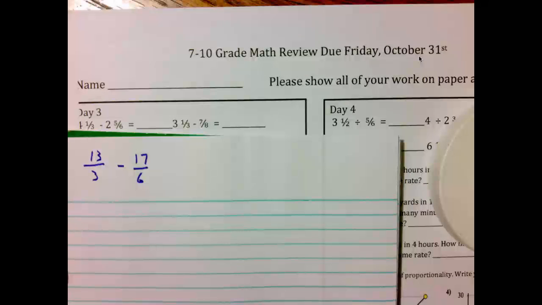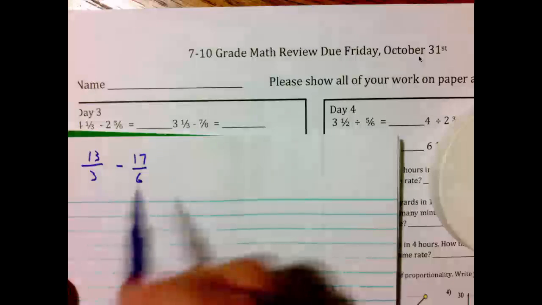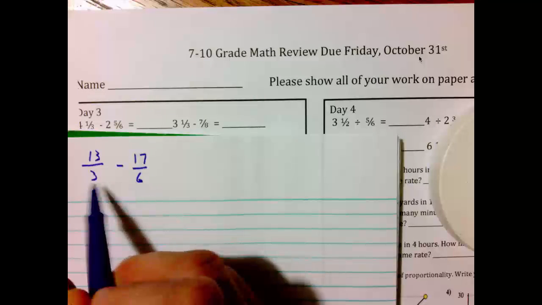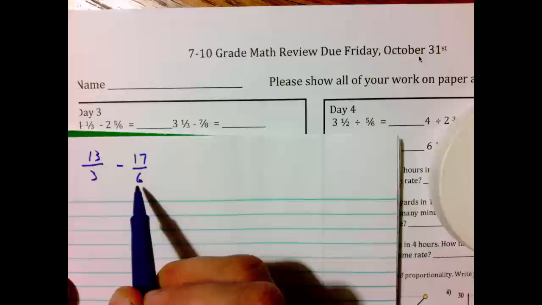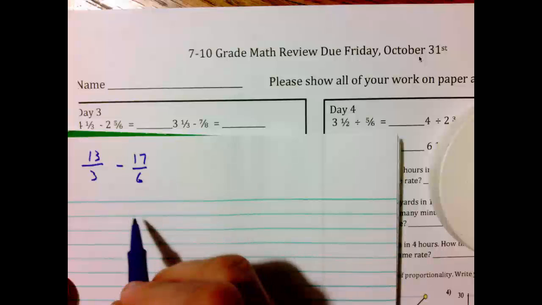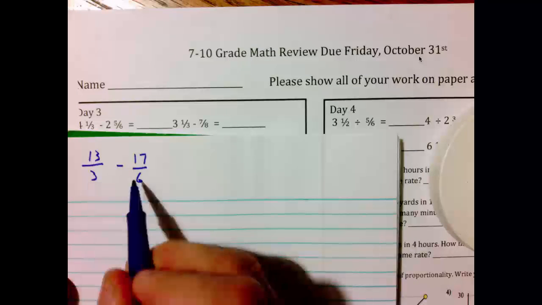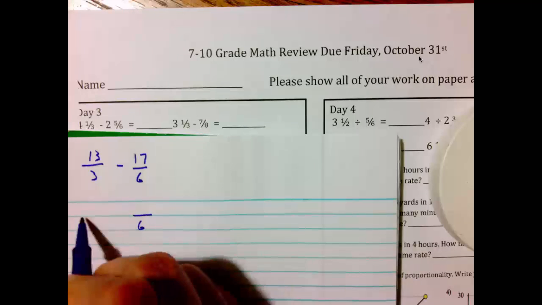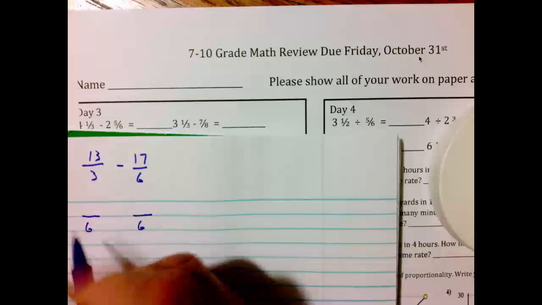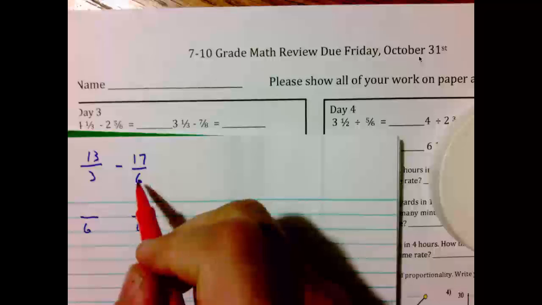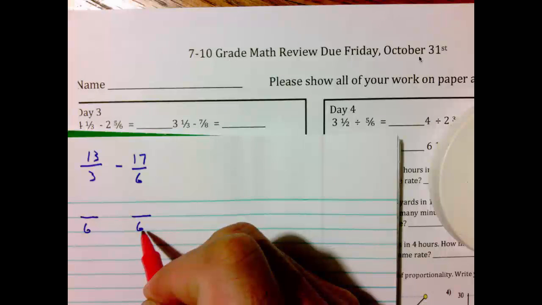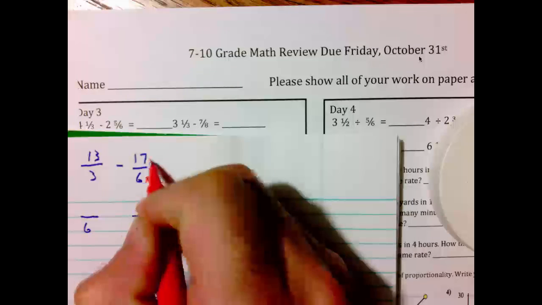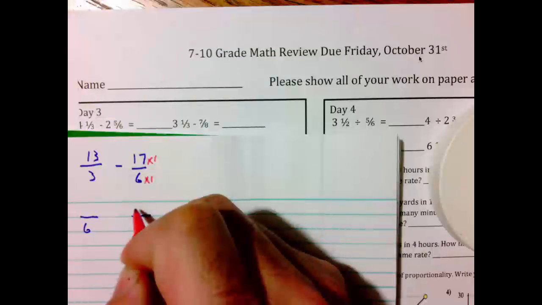Now when we're subtracting, we need a common denominator. The common denominator between 3 and 6 will be 6. If the smaller number goes into the larger one, the larger number will serve as the common denominator. We could also use 18, but 6 will be a lot easier. 6 and 6. Well, 6 did not change, so 17 won't. You could consider multiplying both the numerator and the denominator by 1.